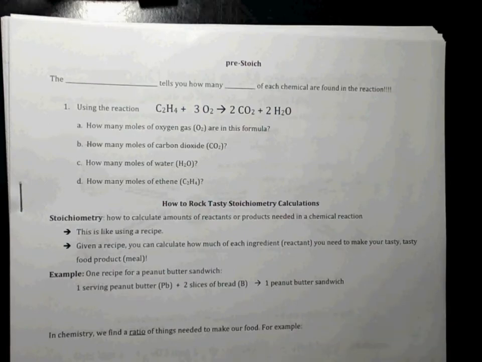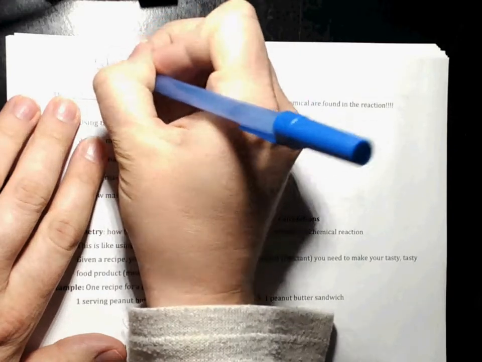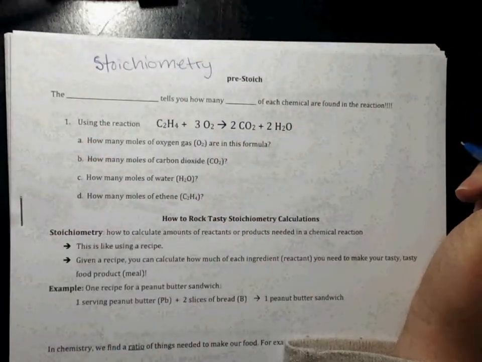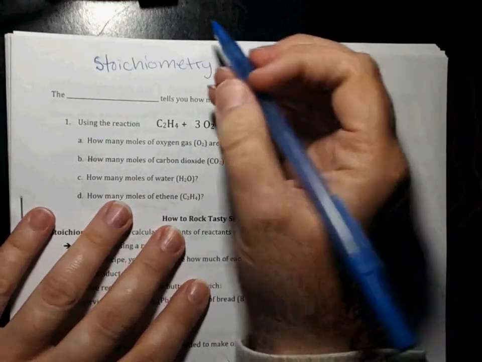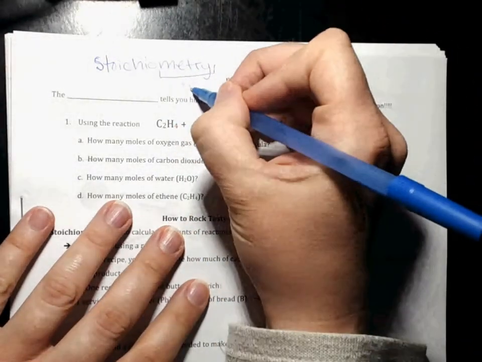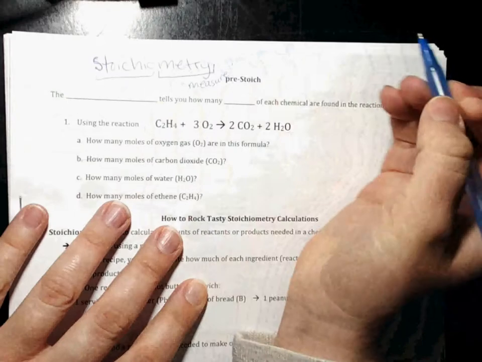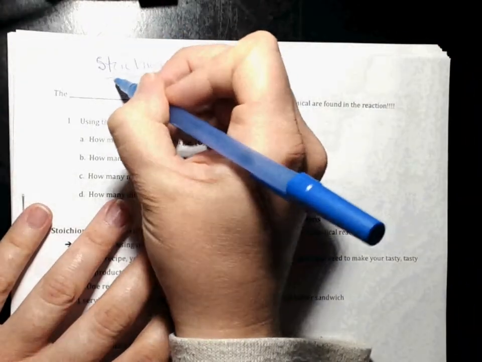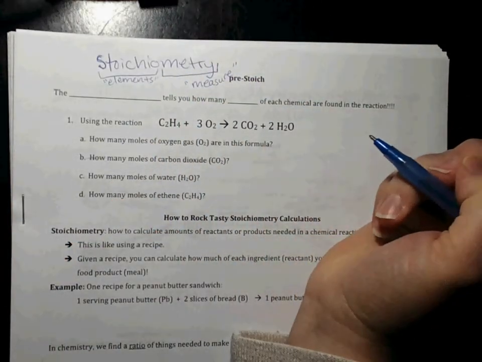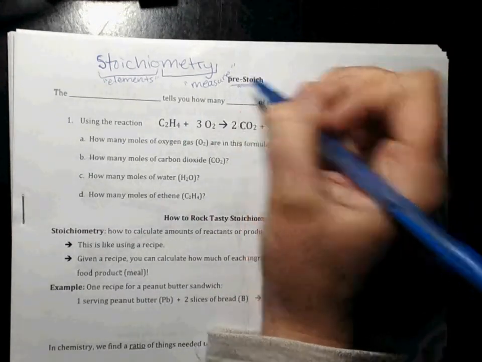Alright, we are starting a new unit called stoichiometry. And this is a really scary looking word that is actually not that big of a deal. The metry part means measure, and the stoichio part means elements. So this is a way that we measure elements and also compounds. But before we can do stoichiometry, we need to do a little bit of pre-stoich stuff.